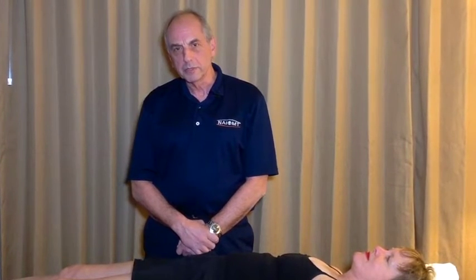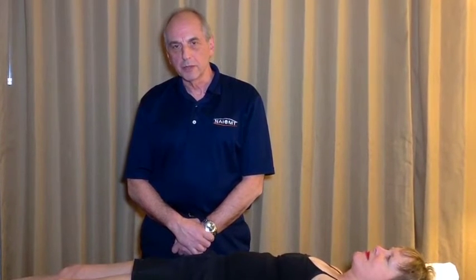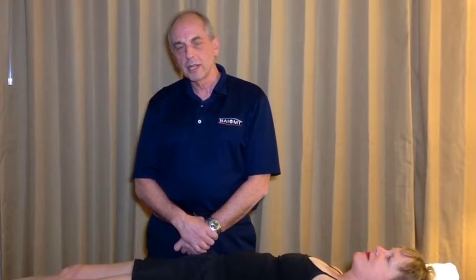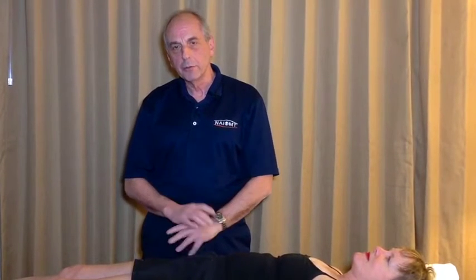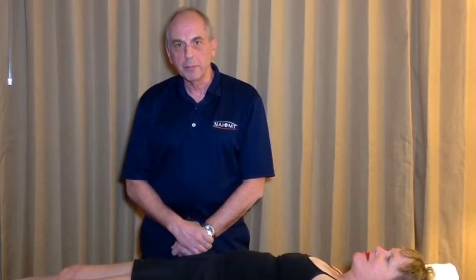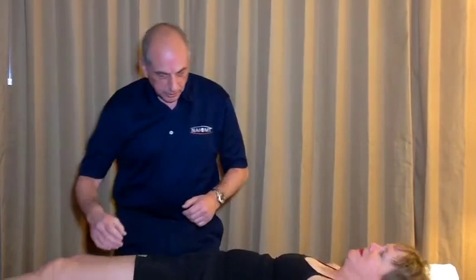Unlike planar movements of the lumbar spine, we can do combined movements of the lumbar spine in both sagittal and coronal planes, and we can do this to be able to identify through palpation segments that may be hypomobile or hypermobile as well. I'm going to have you turn out to your side, if you will.